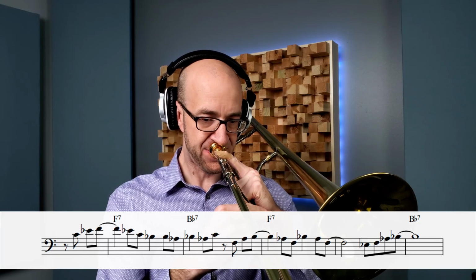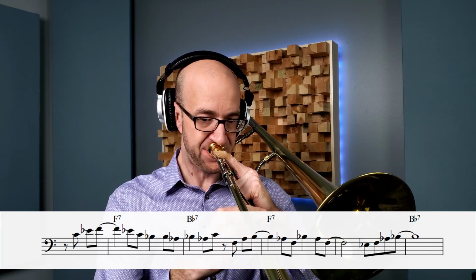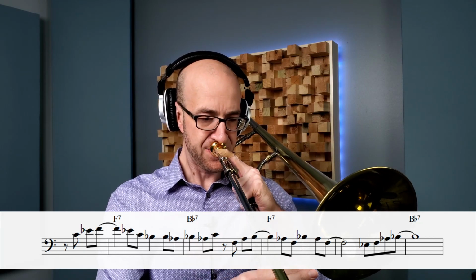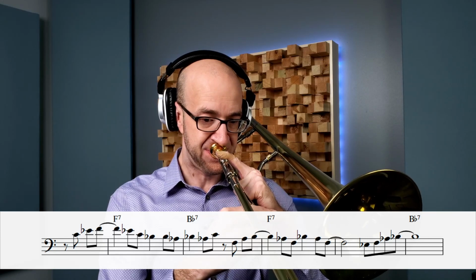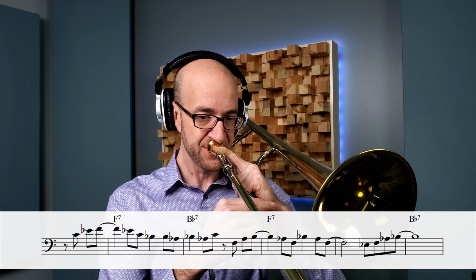We've talked about this scale a lot on this channel, so I'm not going to linger here too long, but it works great in many different situations. It sounds great on the blues. It's very effective to help you build melodies on tunes that are just in F minor.